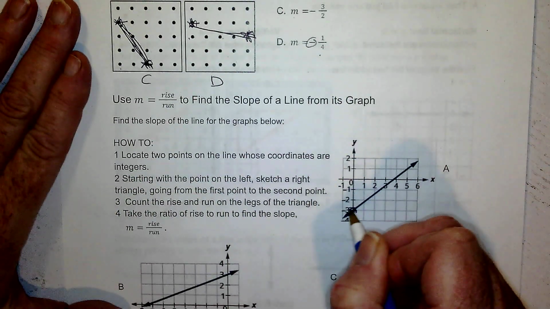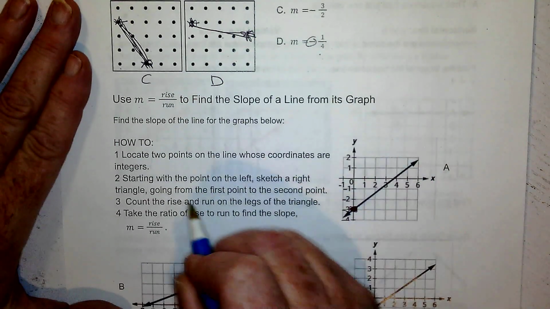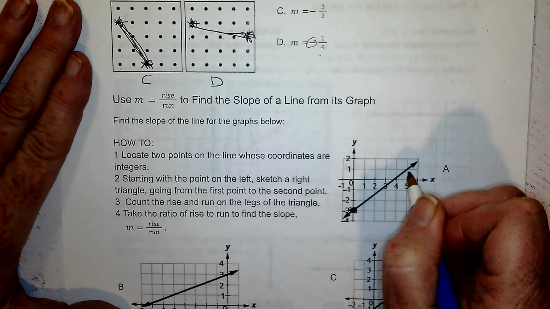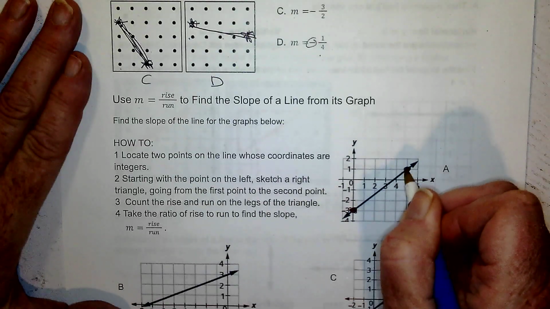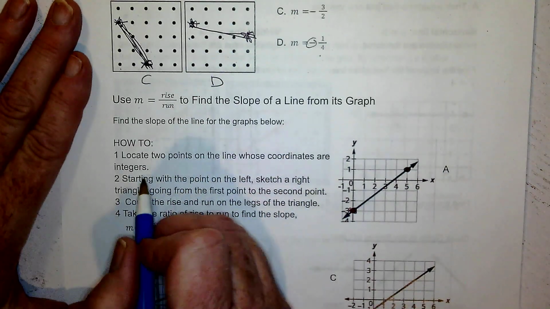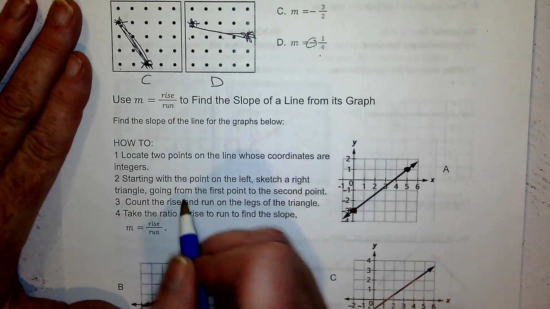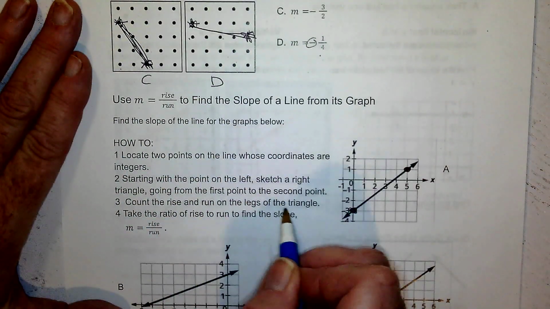So like here's a really good one right here. And this one looks good. That one looks like it would make sense. All right, found 2 points. On the left, sketch a right, I don't need to do a right triangle. Count the rise and run of the legs.